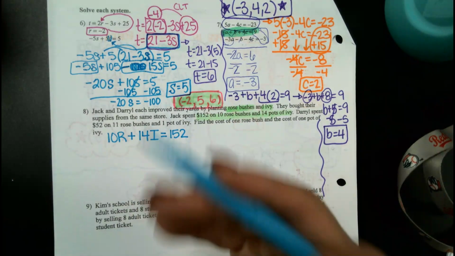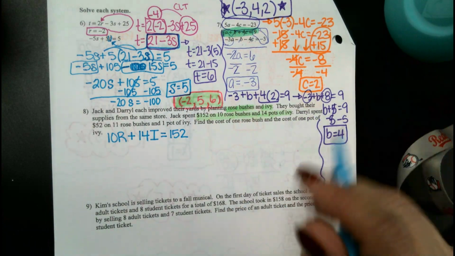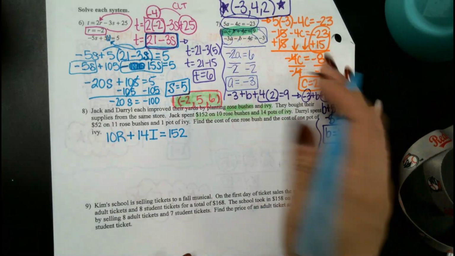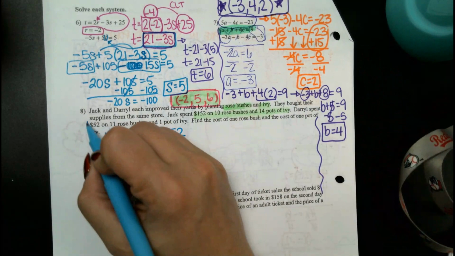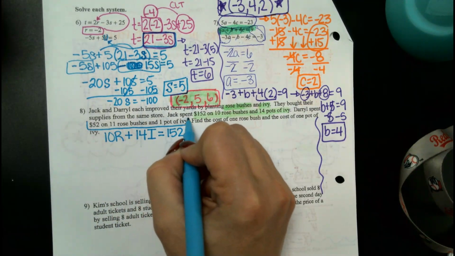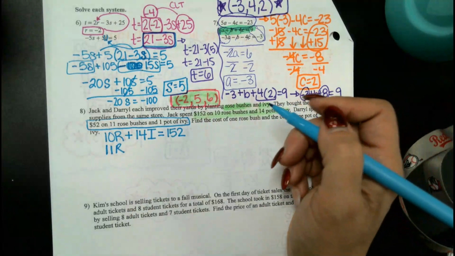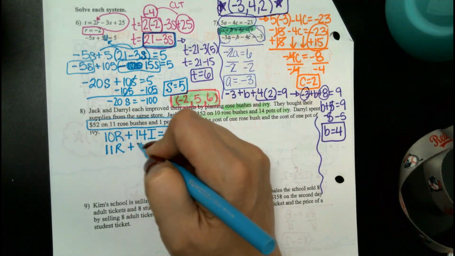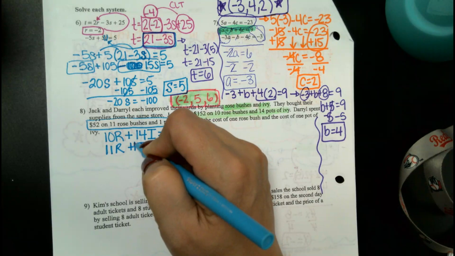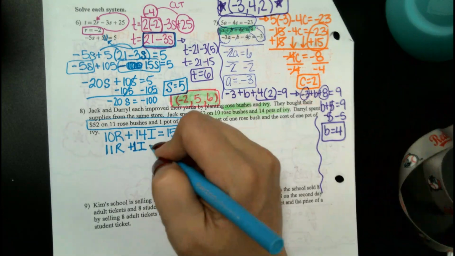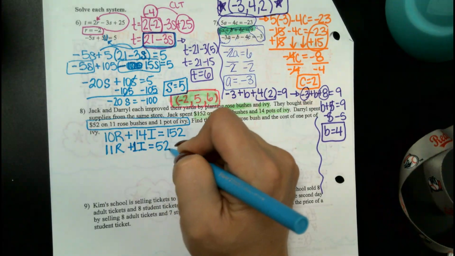I just chose to use R and I because those are the things they're buying. Now, look at Daryl. Daryl spent $52 on 11 rose bushes plus one ivy, and that was $52.